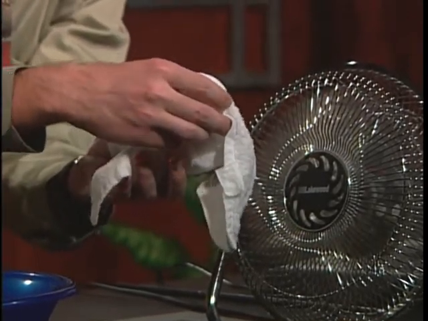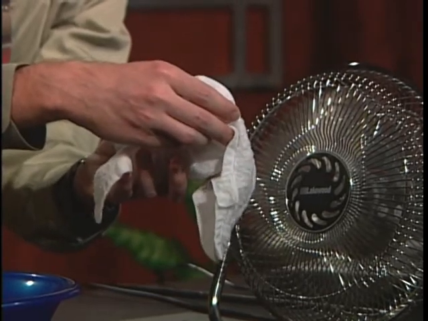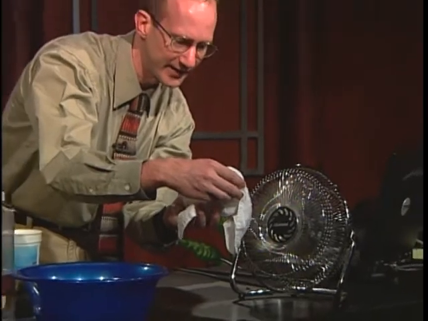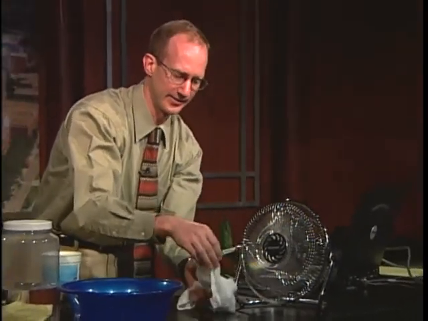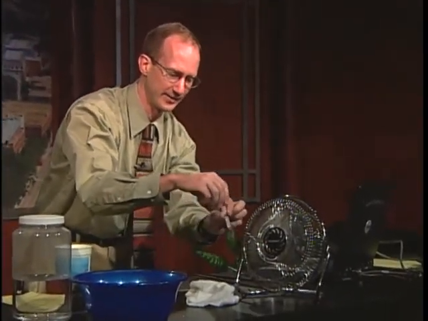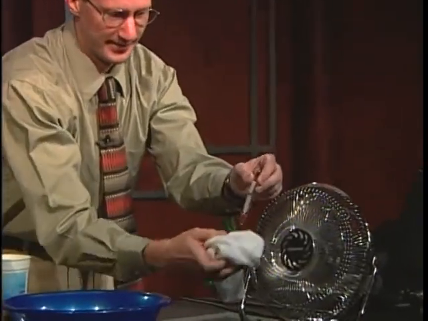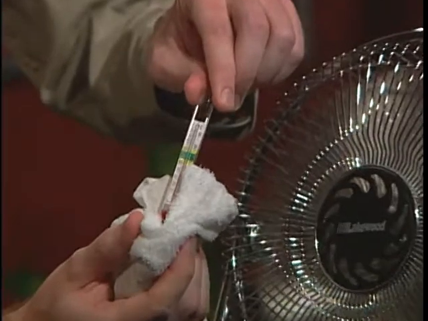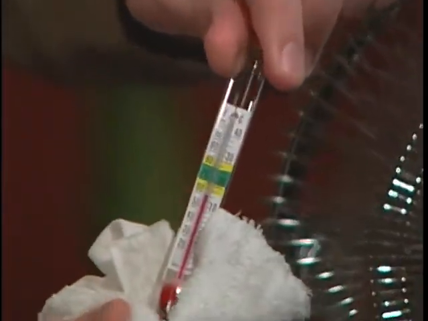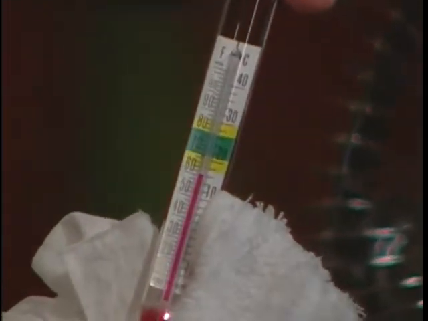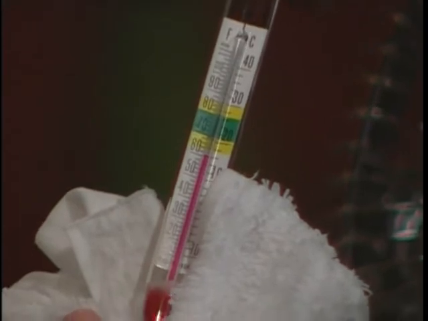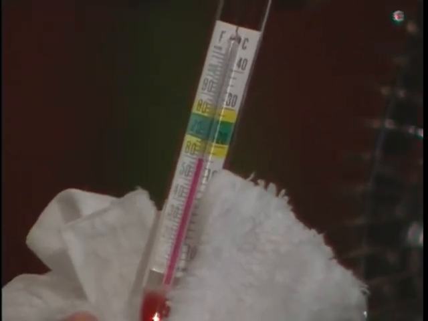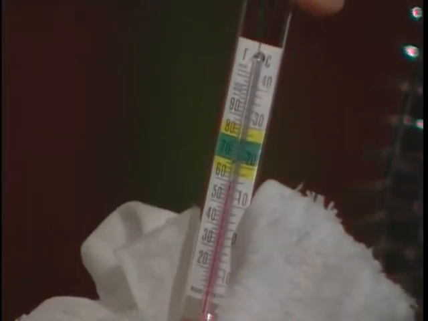And so the temperature now has cooled down to 60 degrees. It started off at 65 and now it's 60. Let's see if we can zoom in to that thermometer and see if we can detect what the temperature is on there. Where you see the green, the bottom of the green was 70, and the bottom of that yellow is 60, so it's right at 60.